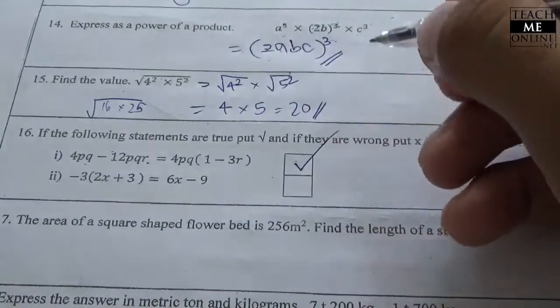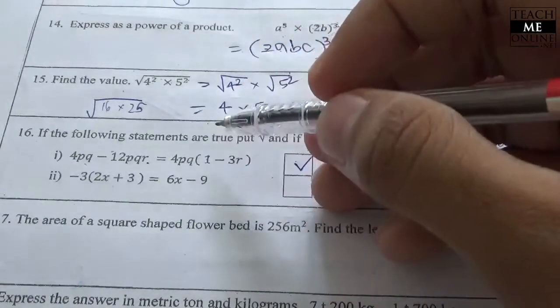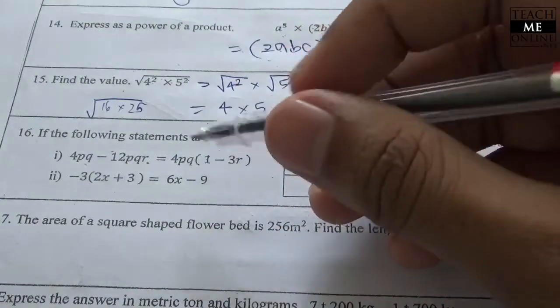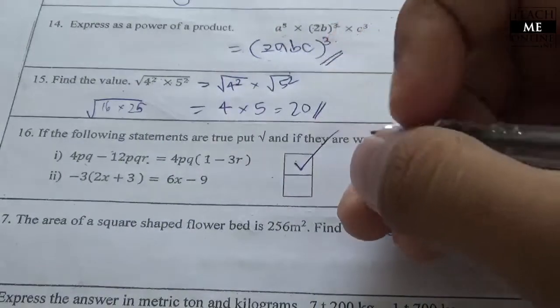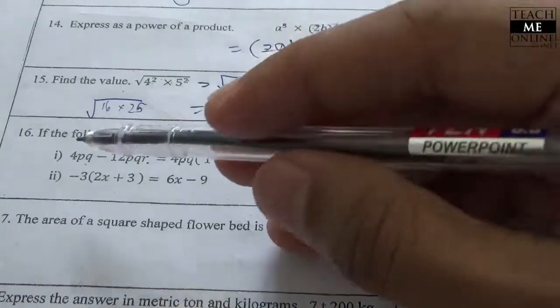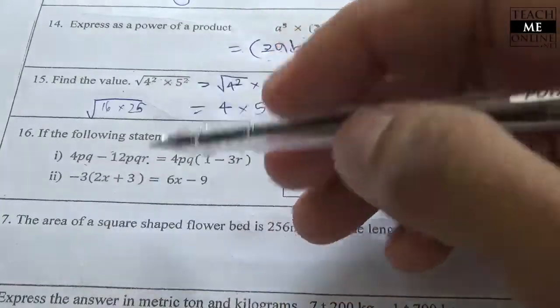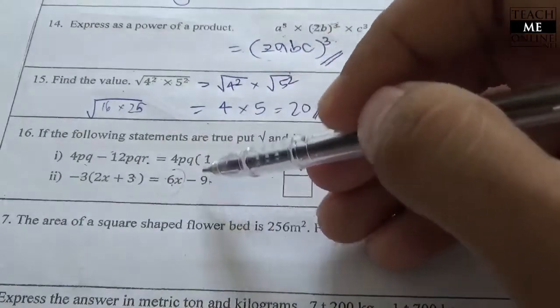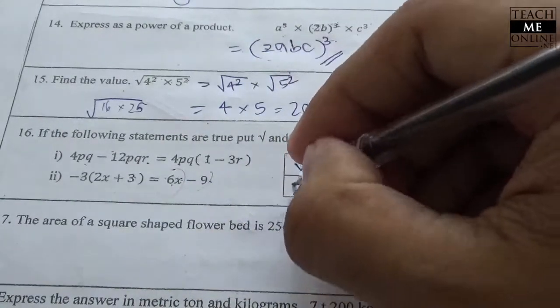So it's correct. Negative 3 within brackets in 2x plus 3 is equal to 6x minus 9. Let's see. Negative 3 into 2x is not 6x, it should be negative 6x. Negative 3 into positive 3 is negative 9. So this part is correct, but this part is wrong, so overall it's wrong.